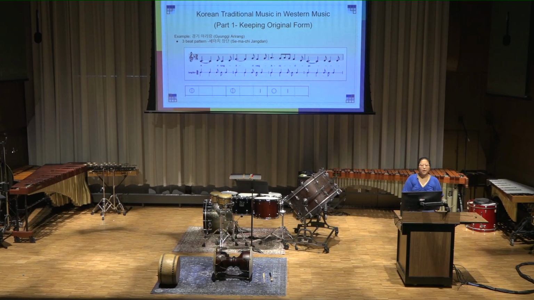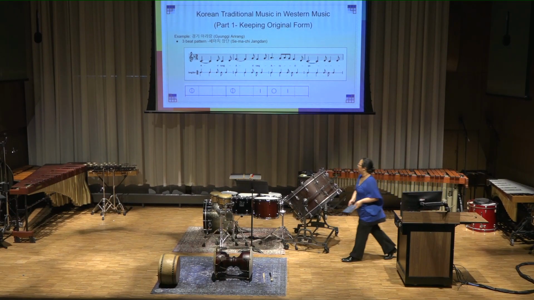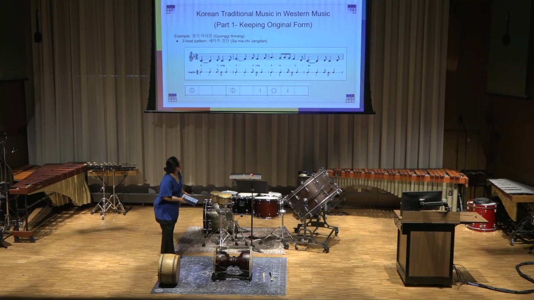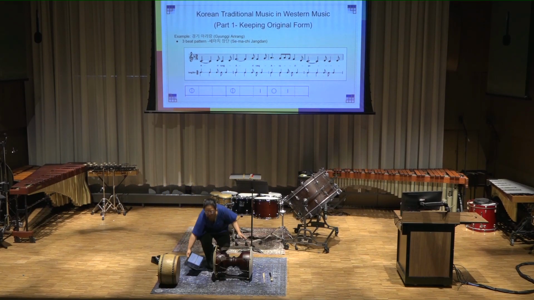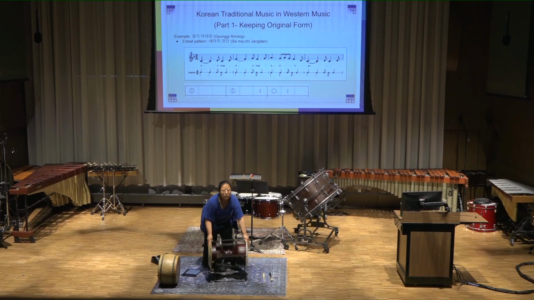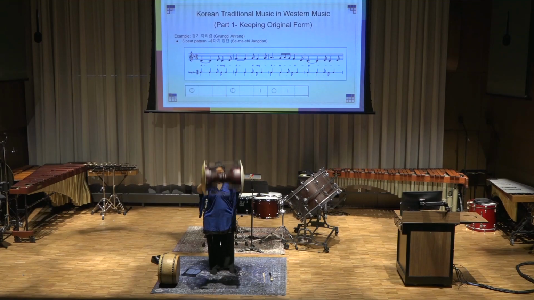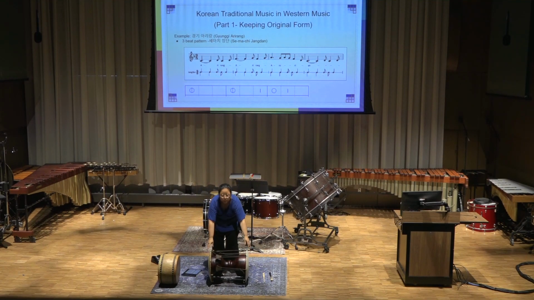And here's why: you've played this in your symphony band before. The 장단, the beat pattern that I'm using, is 세마치 장단. It's a 3-beat pattern. And here I'd like to go through a little bit of the instruments. This hourglass drum is named 장구, and that's the instrument I'm going to use for this song.